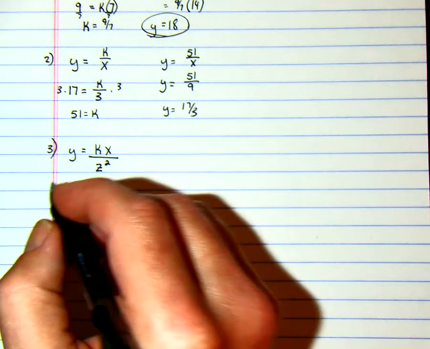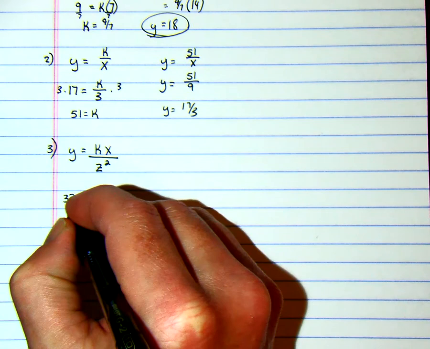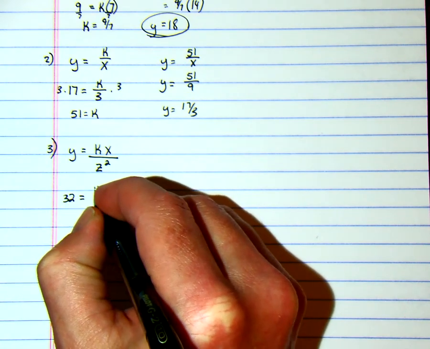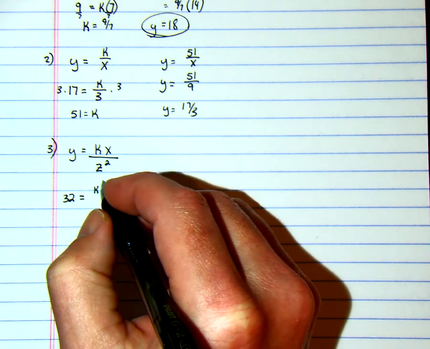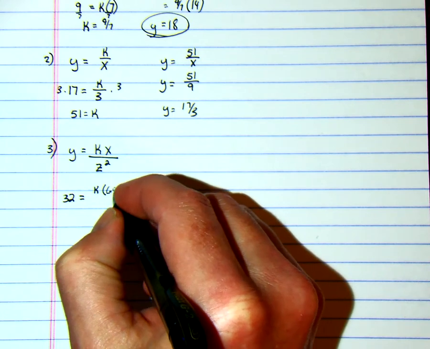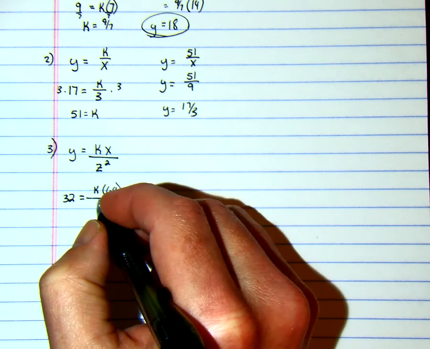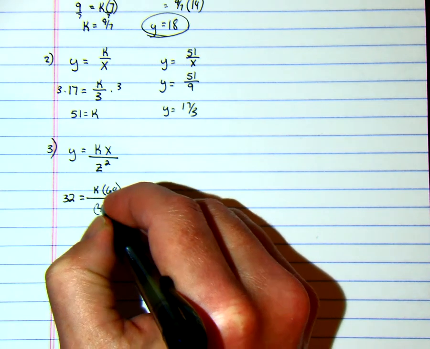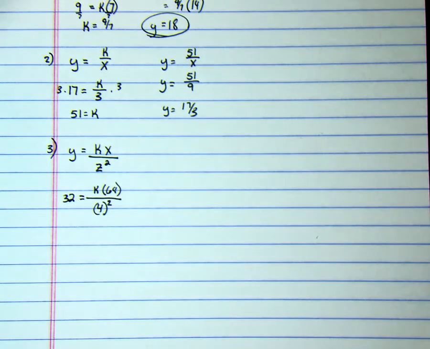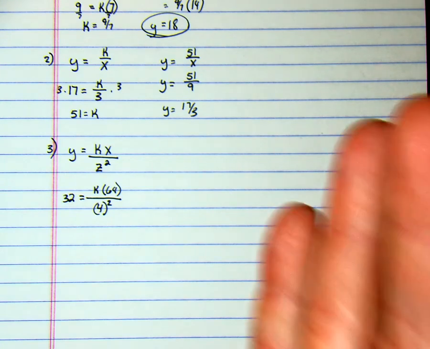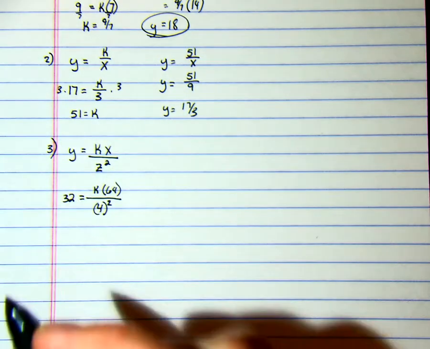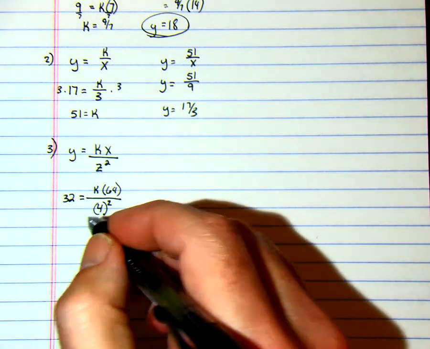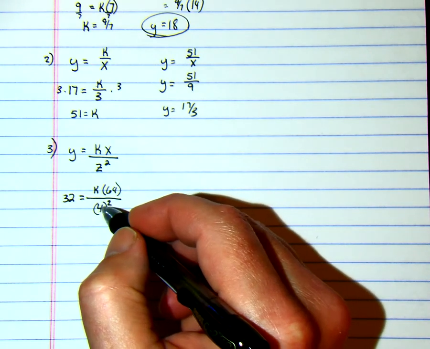Now it tells me that y is 32 when x is 64 and z is 4. So all we did was plug y, x, and z into my equation so I can figure out what k is. So I know that 4 squared is 16.